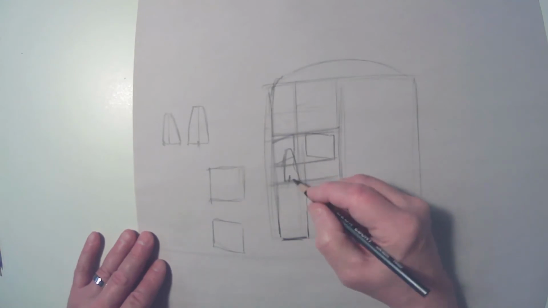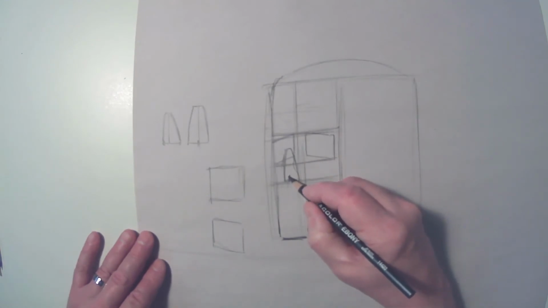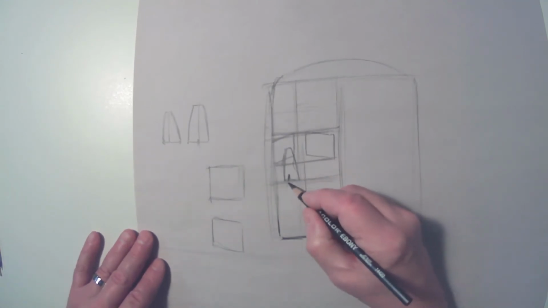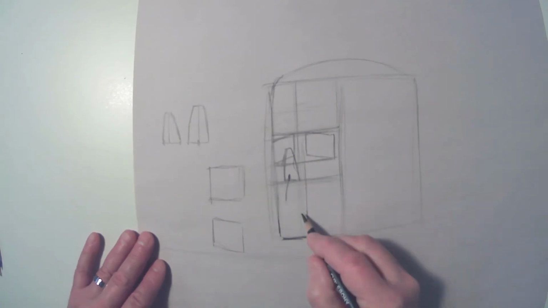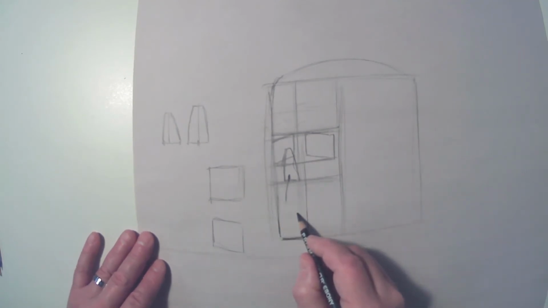Now I can deal with the center of the mouth. Goes the center, foreshortened center of the nose, pushes out for the overbite. Opening of the mouth is going to be almost about halfway.